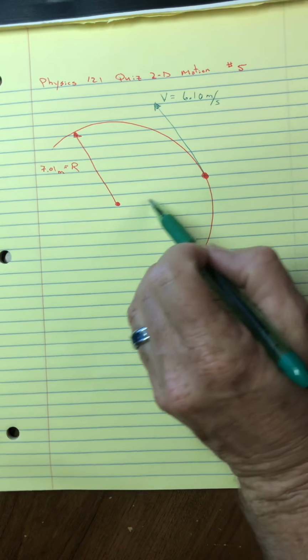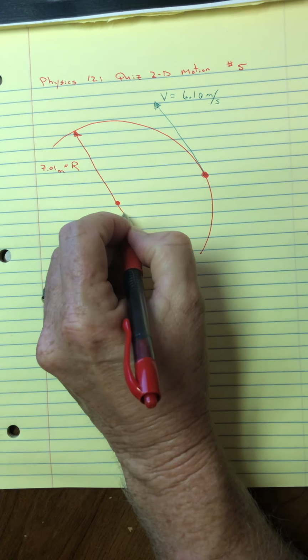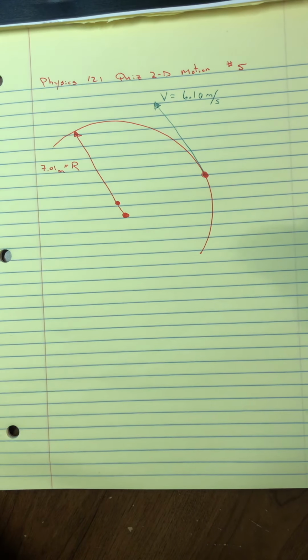I don't know if I made the center of my circle real well, so let me improve it. Because right here it says there is an angle of 60 degrees between the acceleration vector and the velocity vector.